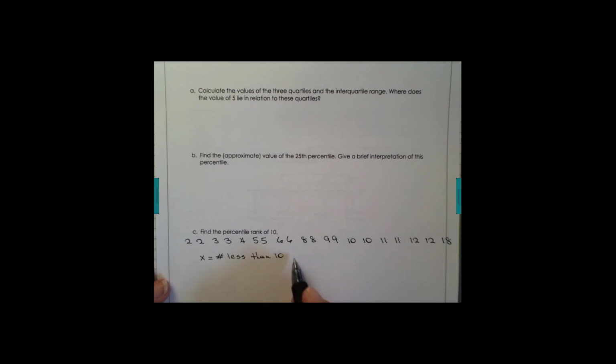So I've got 20 items, and it's in ranked order, and I want the percentile rank of 10. So after I've ranked the data set, the second step is to say, what is X? Well, X is going to be the number, according to my formula, of values less than the one I'm interested in. So this is the number of values that are less than 10. That's what I have to do next.